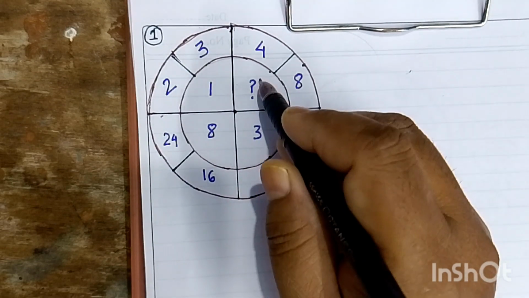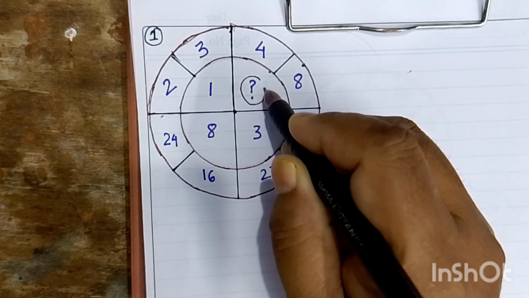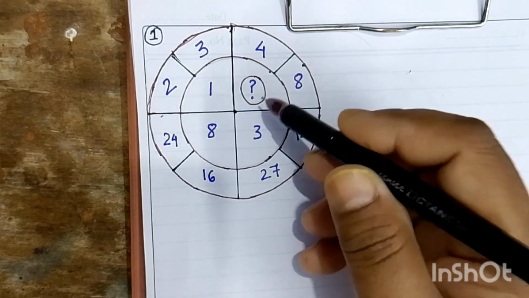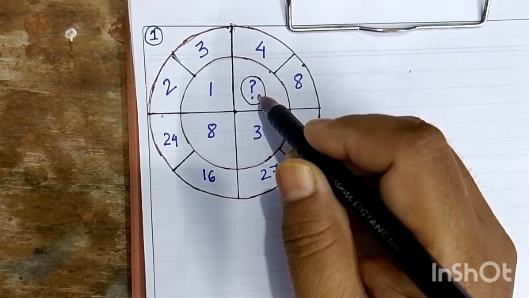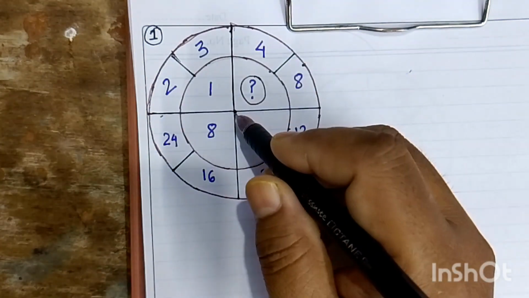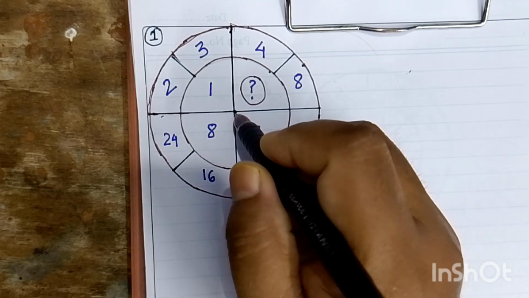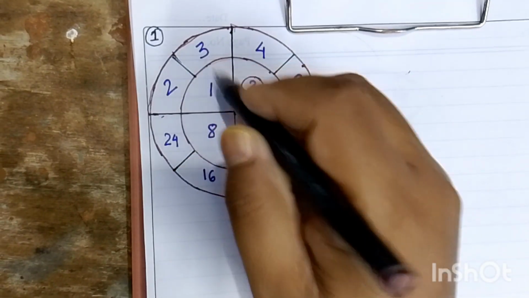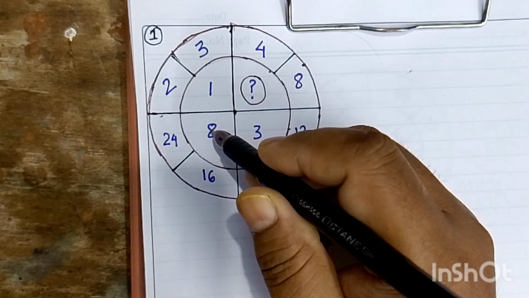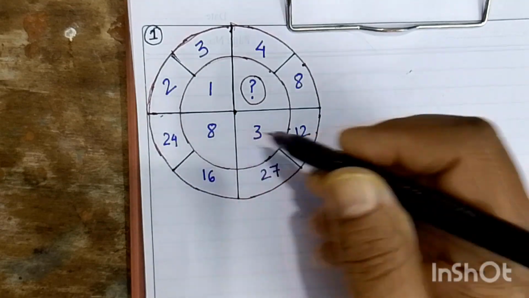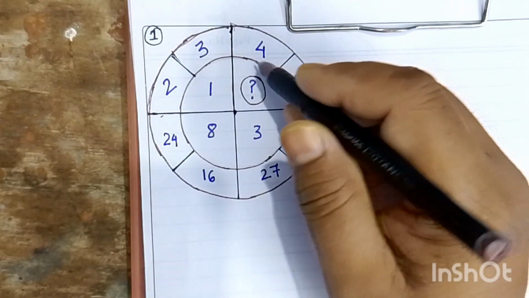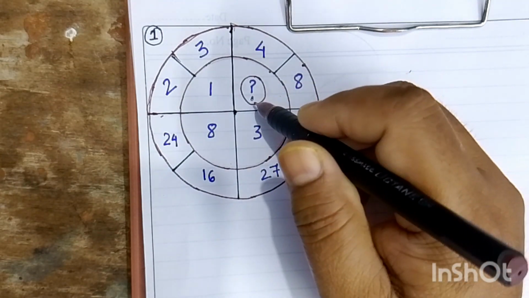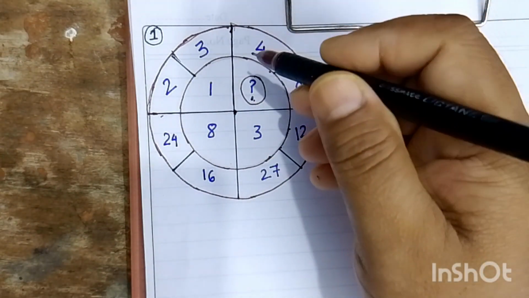Now the question mark is here. We want to find it out. What is the missing number in this question mark? Now in every sector there are three numbers. Yes, there are three numbers. Here also the sectors have three numbers. In this sector also three numbers, and in the second sector there is one unknown number. That missing number we have to find out.